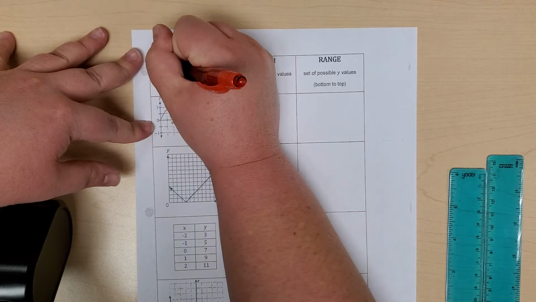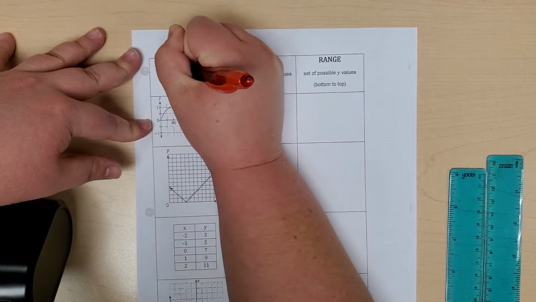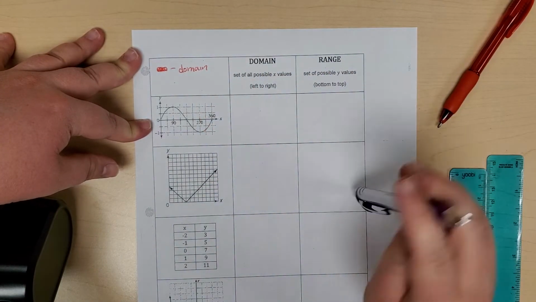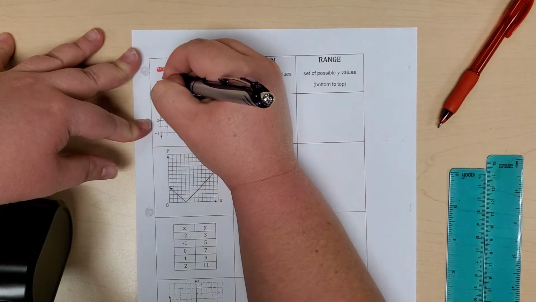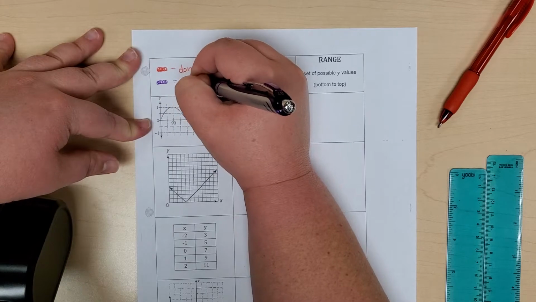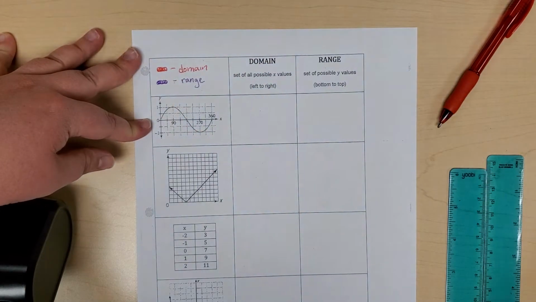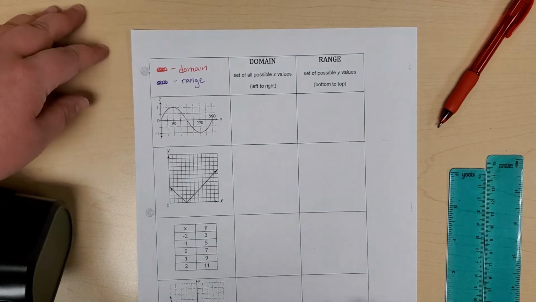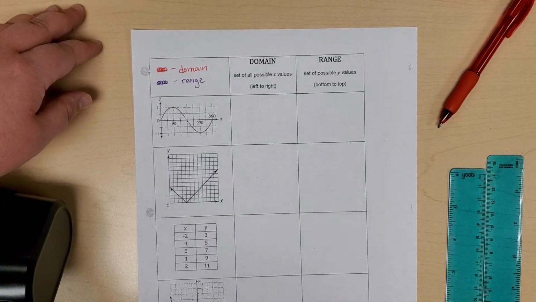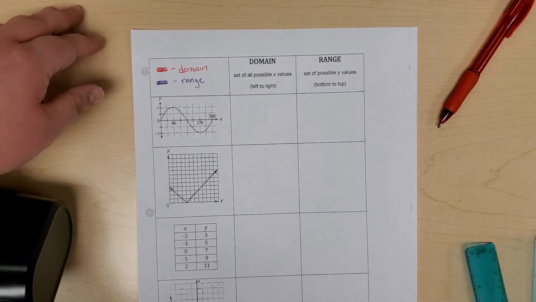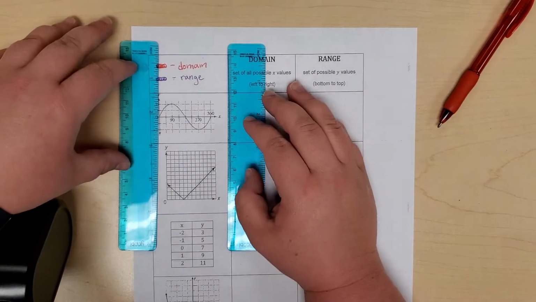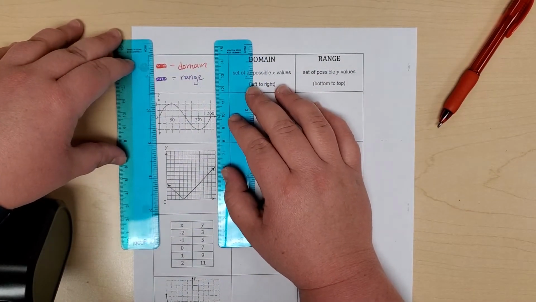So anything in red will be domain. Anything in purple will be range. Now, domain are all of the x values that are used in the graph, so that's from left to right. And range are all the possible y values used in the graph, which is bottom to top. So I'm going to go through and do all the domains first, and then we'll come back and do the range.